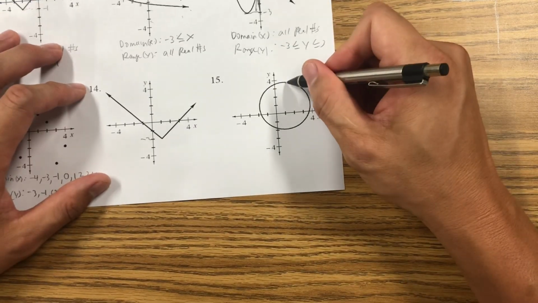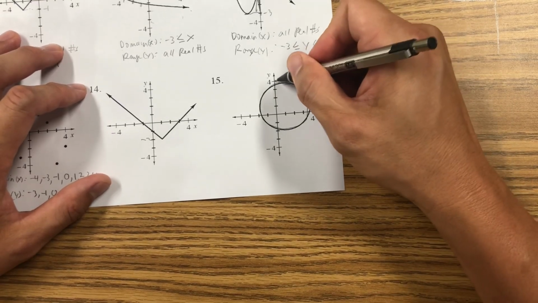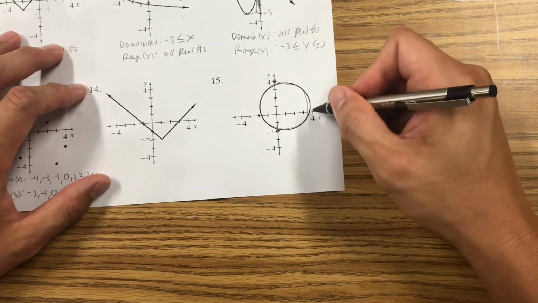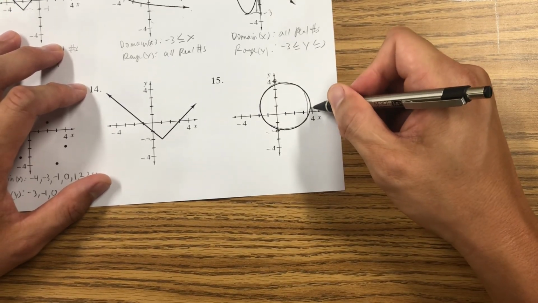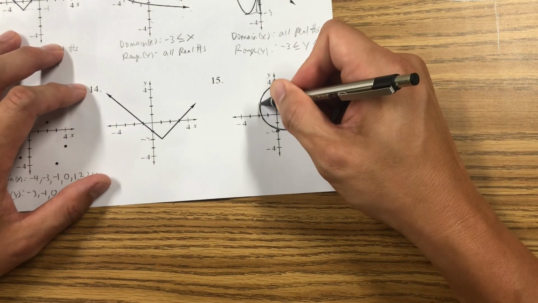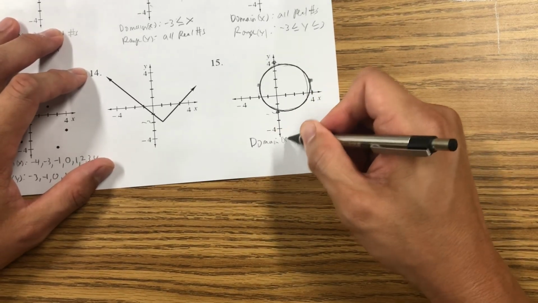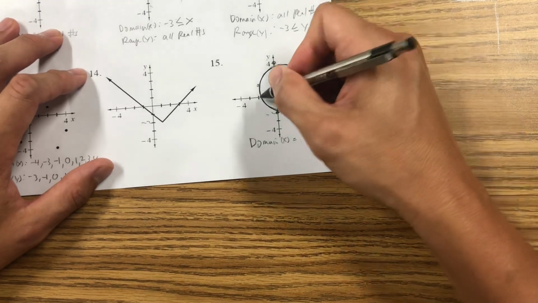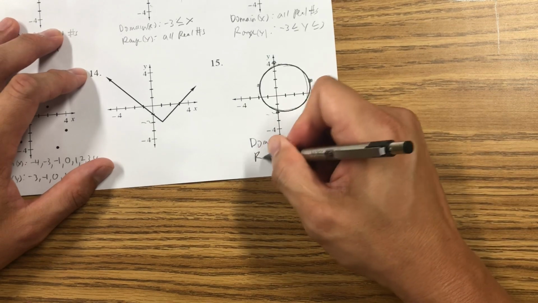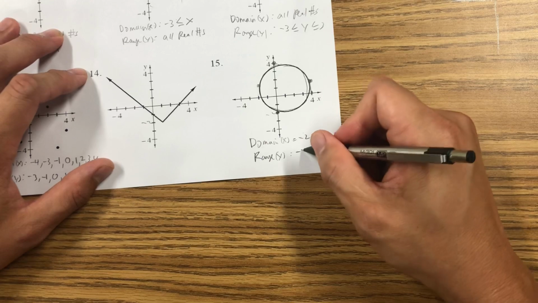Number 15, as you can see, this graph is very limited. It's limited to 4 and -2. It looks like it's supposed to hit at 4 and -2. So my domain is from 4 to -2. And my range for the graph is from -2 to 4.